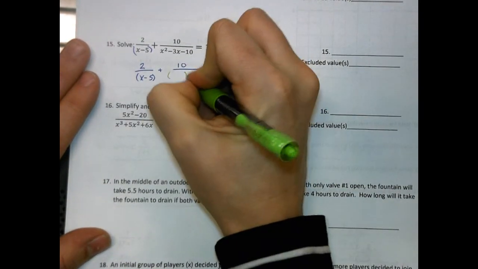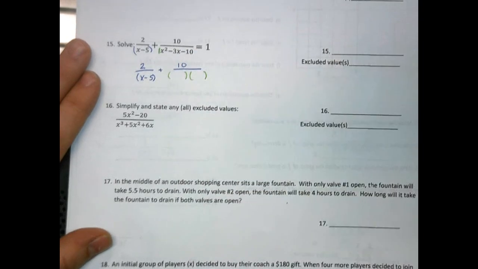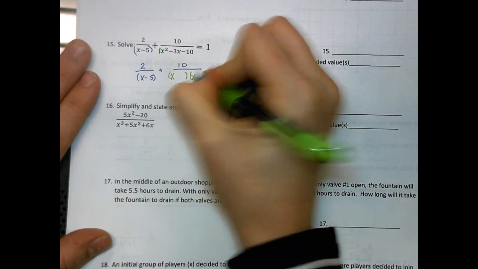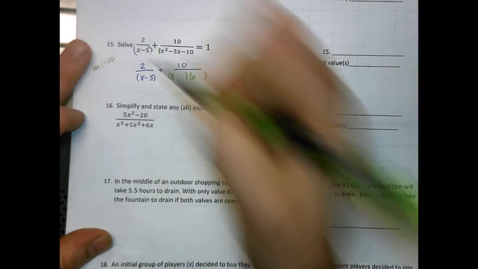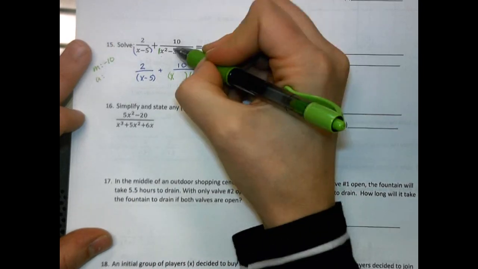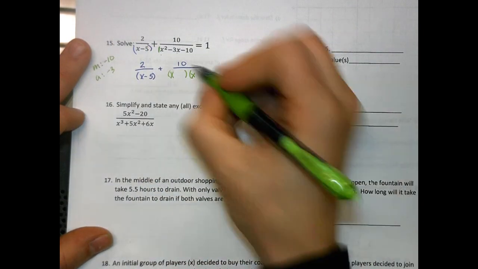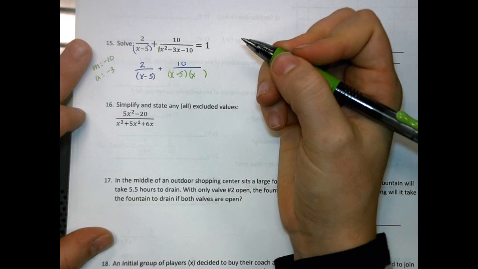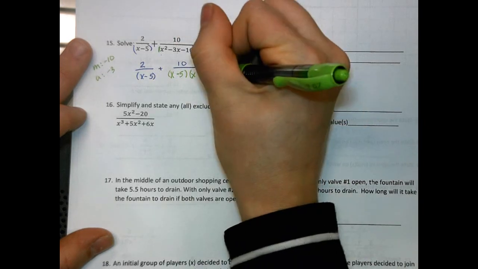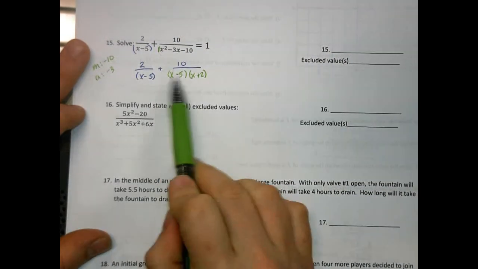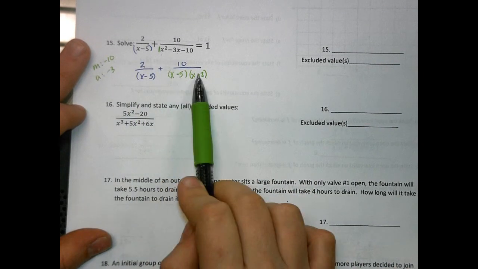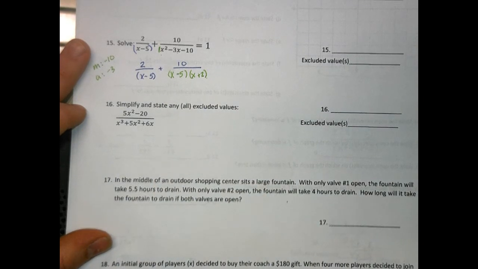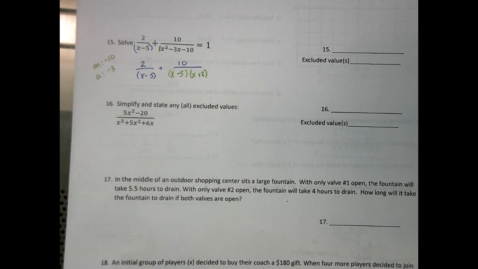So let's use the short method because my a value is 1. So I know that x times x is x squared. What numbers multiply to give you negative 10 and add to give you negative 3? Negative 5 and positive 2. Negative 5 times positive 2 is negative 10. And negative 5 plus 2 is negative 3. Did you get it? Okay.